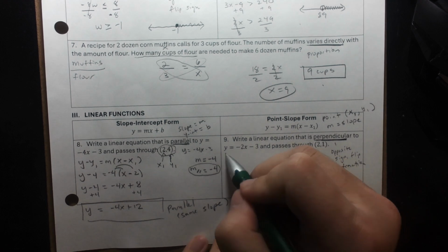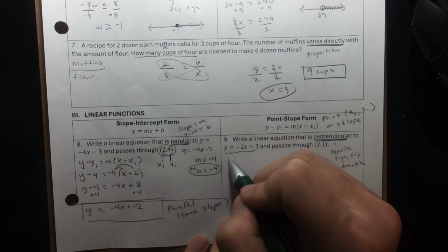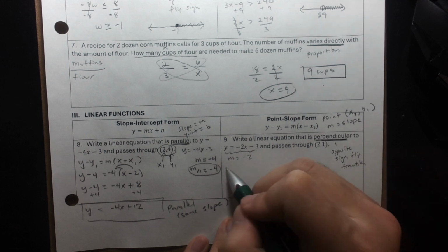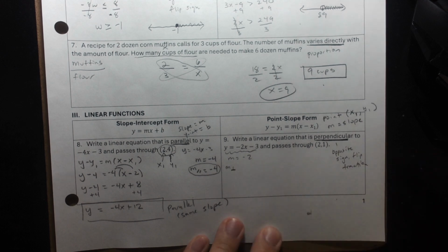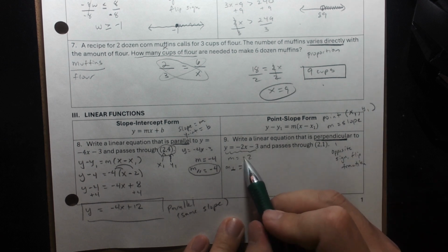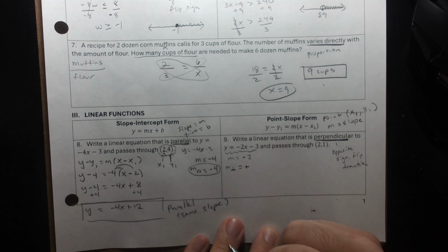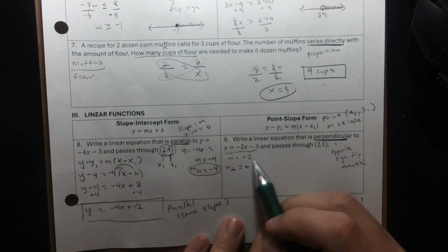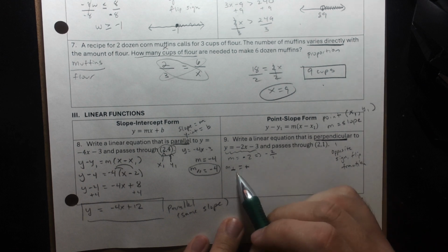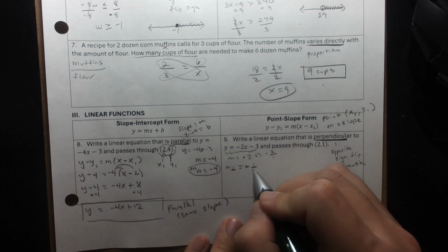So this here is our original equation, and it has the slope of negative 2. But for our perpendicular slope, we need to change the sign, and since this is negative, our new slope is going to become positive. And this negative 2, by the way, is essentially the same thing as negative 2 over 1. So for our perpendicular slope, we just have to flip the fraction now. So this becomes 1 over 2.